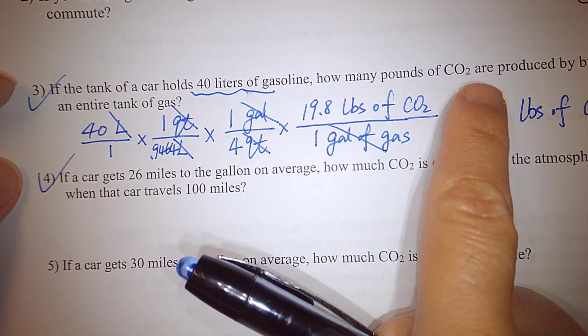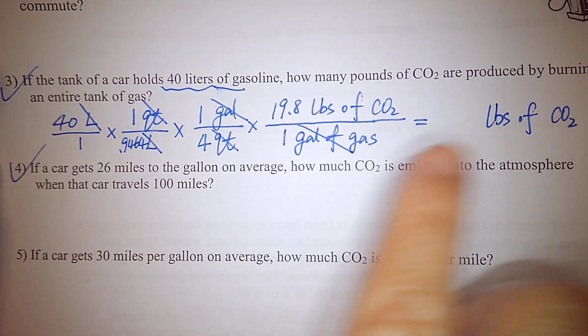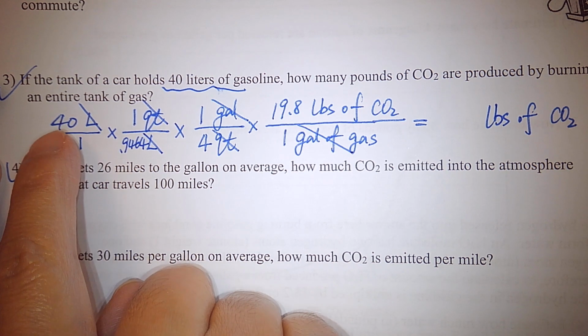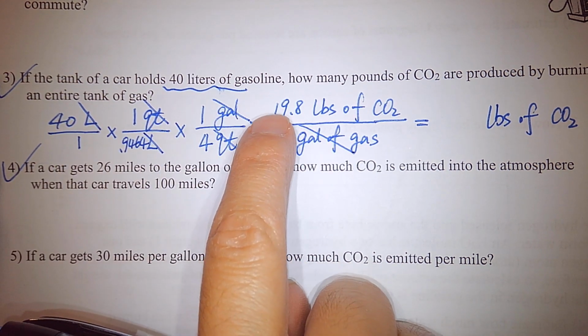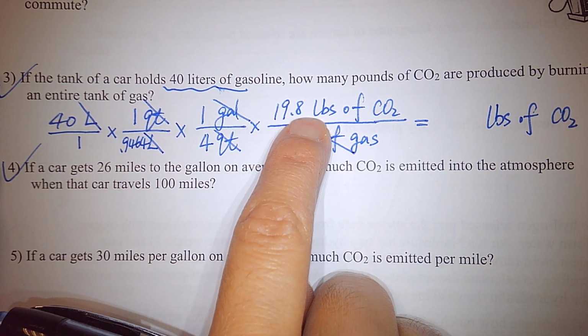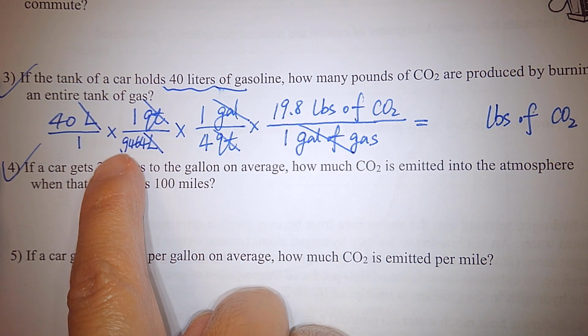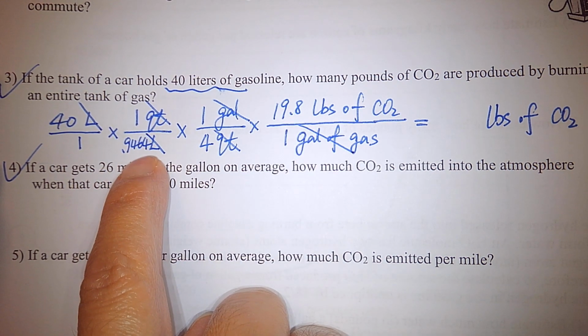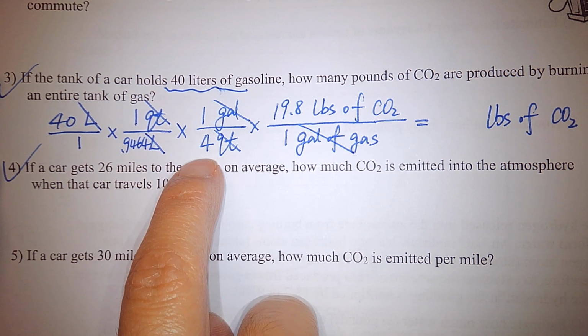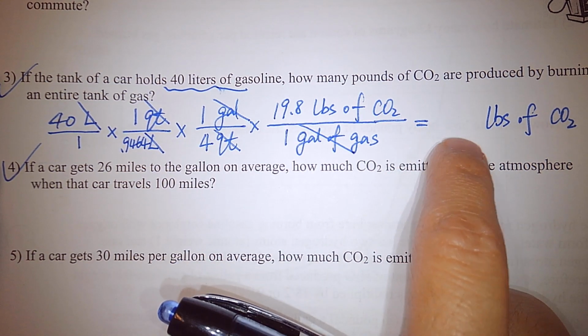Now let's compute this number in front of the pounds of CO2. So let's do it. How? Use 40 times by what? 19.8 and divide by 0.9464 and divide by what? 4. Okay, give me a result here, please.